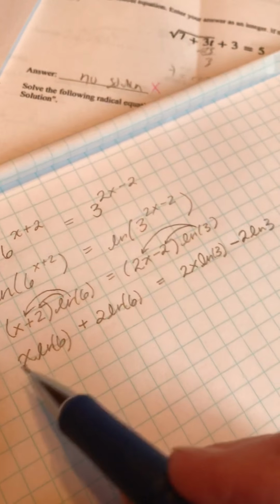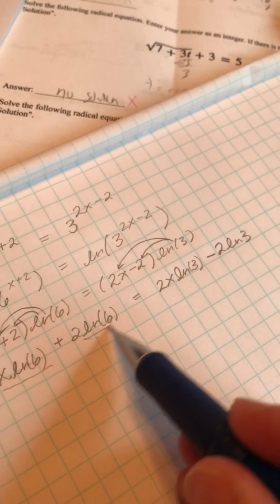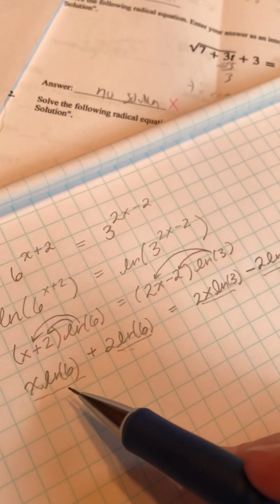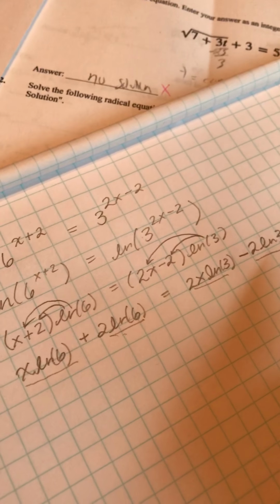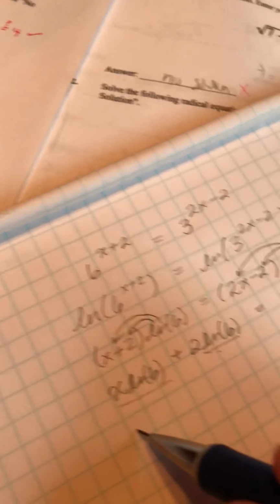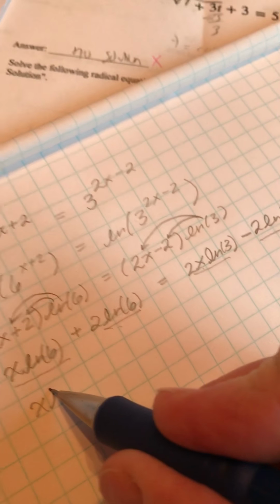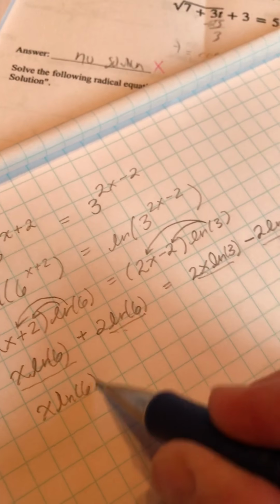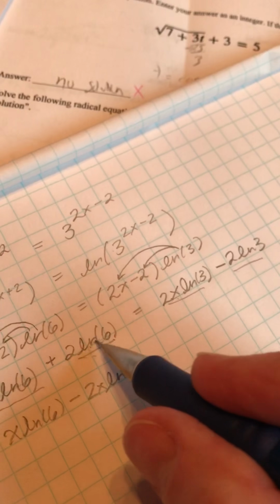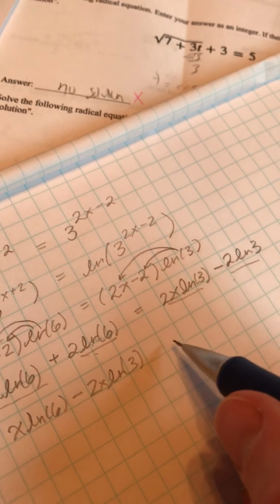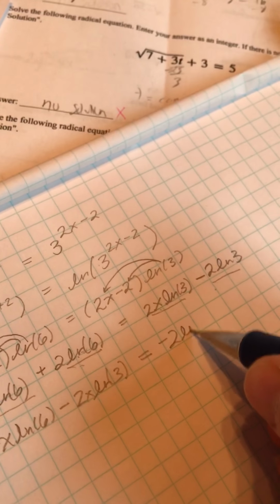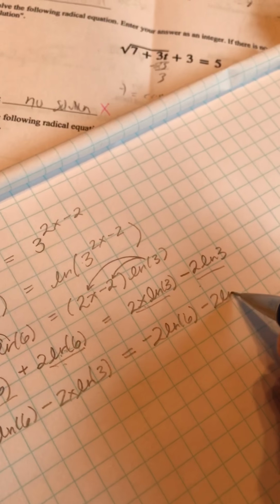Okay, so now what we have is an x term here, a constant, an x term here, and a constant. So what we want to do is get all the x terms together on one side and all the constants together on the other side. So I'm going to subtract 2x ln of 3 from both sides. So it's going to be over here with this x ln of 6. So minus 2x ln of 3. And I'm going to subtract 2 ln of 6 from both sides so that it goes over here and it becomes negative. Negative 2 ln of 6 minus 2 ln of 3.